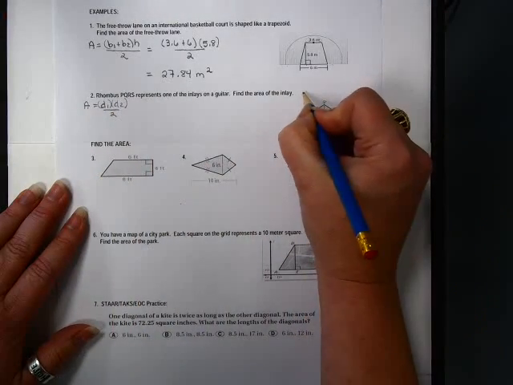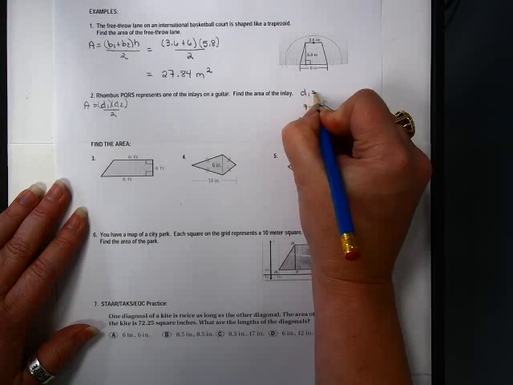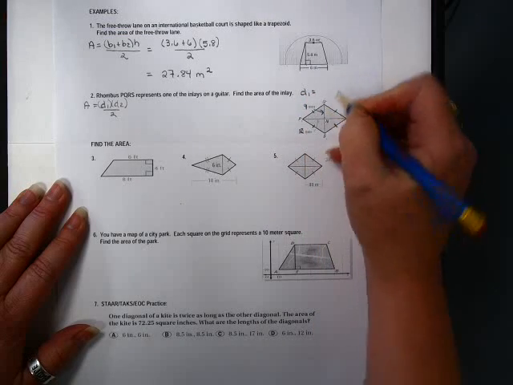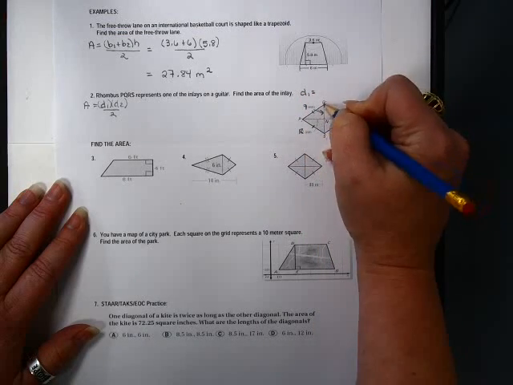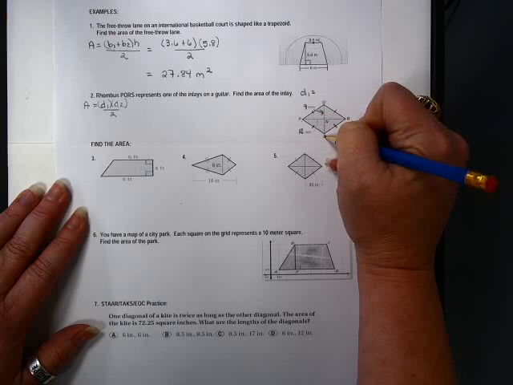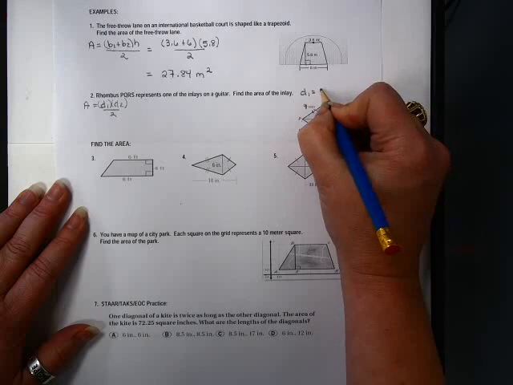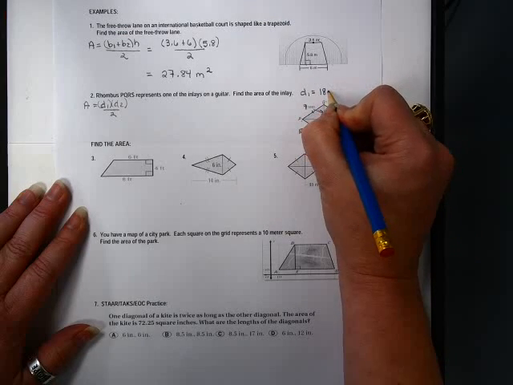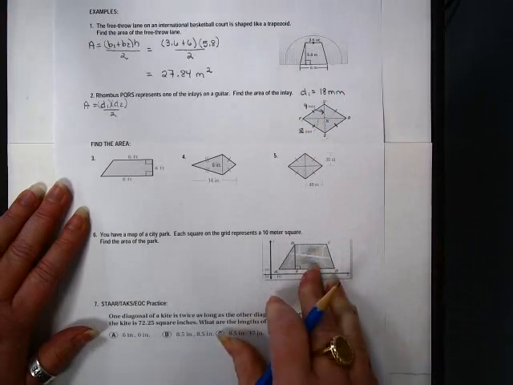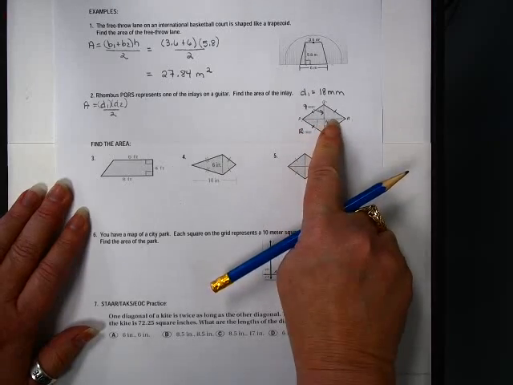So diagonal 1 is easy to find. If this is 9 and this is 9, then I know that the entire diagonal, which is QS, is going to be 18. 9 plus 9 is 18 millimeters. But this one's not marked.